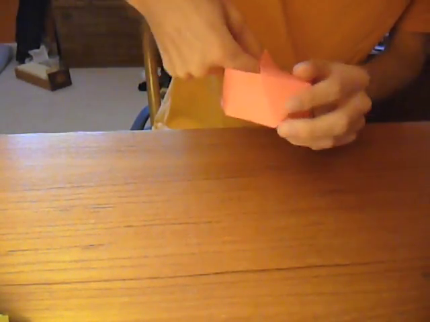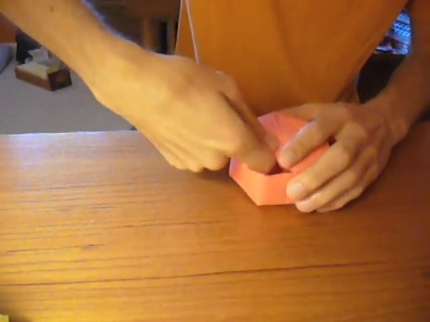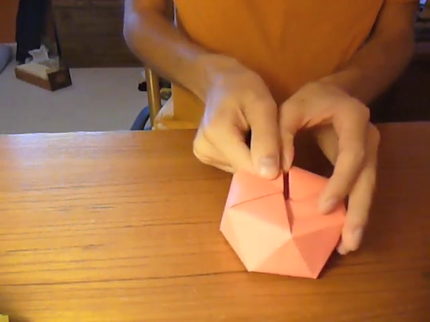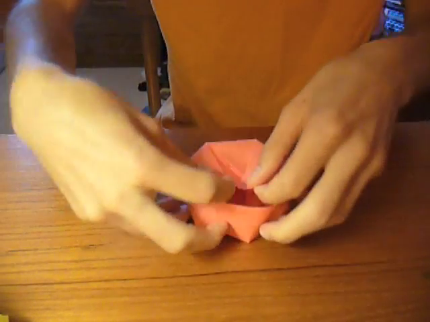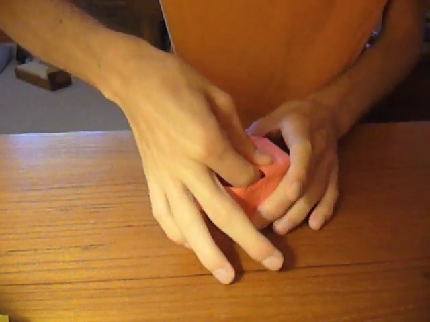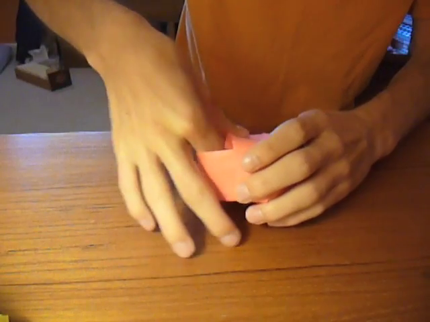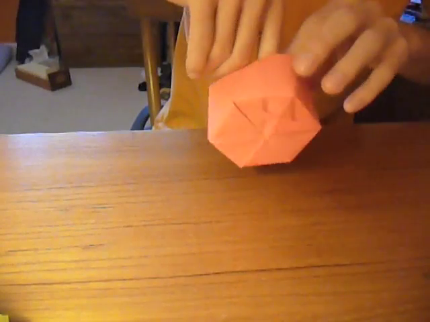Alright. I've got it done. So you can see we've got this open slit right here. There are no layers in between there. And it all folds flat inside. I'm bringing my finger all the way across all layers. And I'm just going to look inside there and check just to make sure everything went the way it was supposed to.